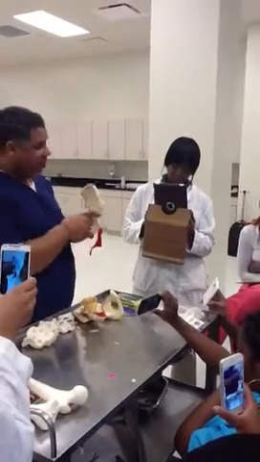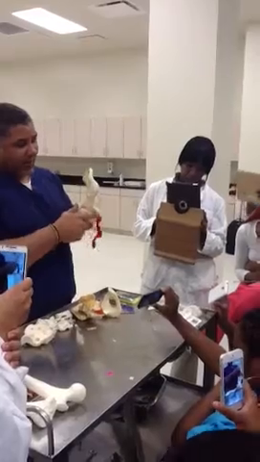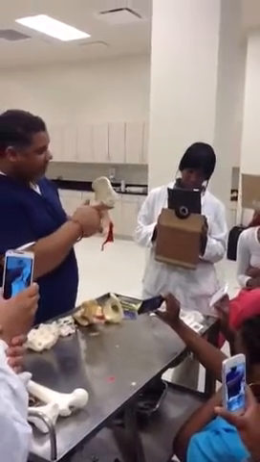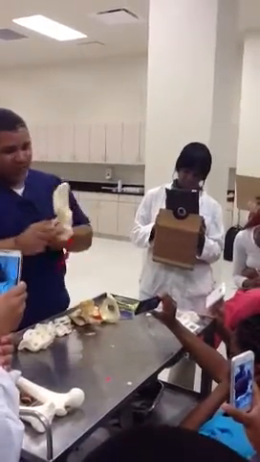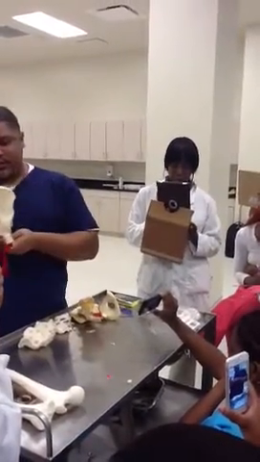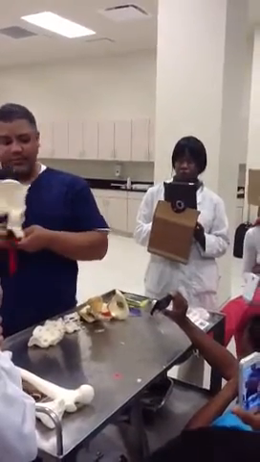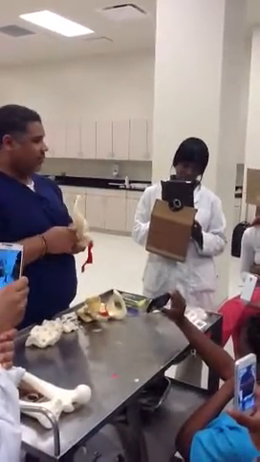So this is called the greater sciatic notch, and this is called the lesser. The greater is at the top, and the lesser is at the bottom. Okay, y'all good so far?